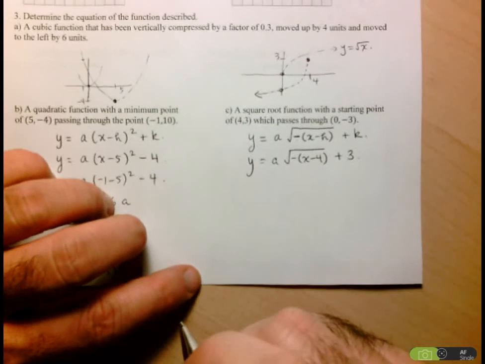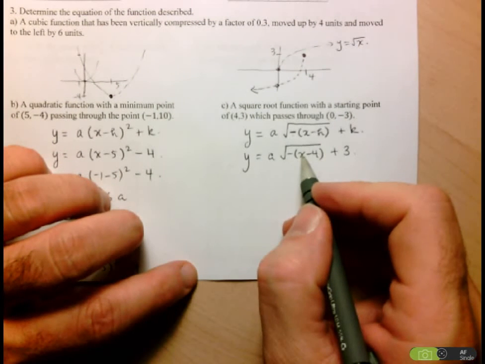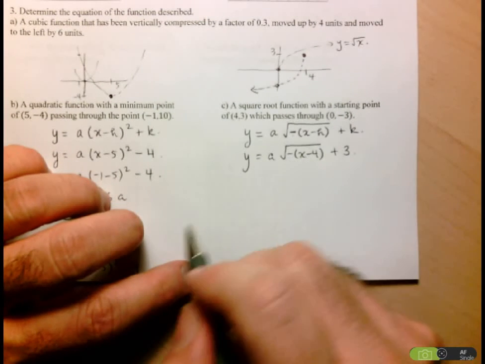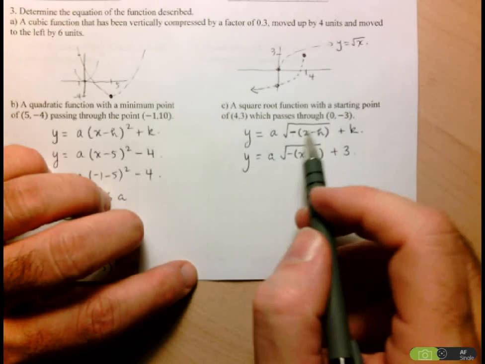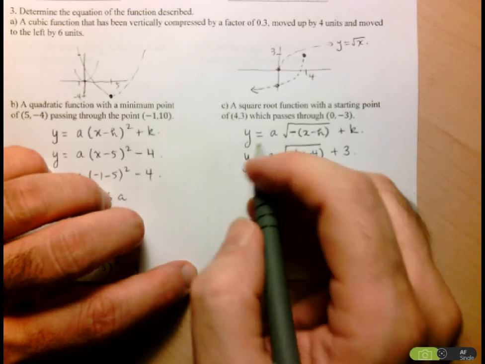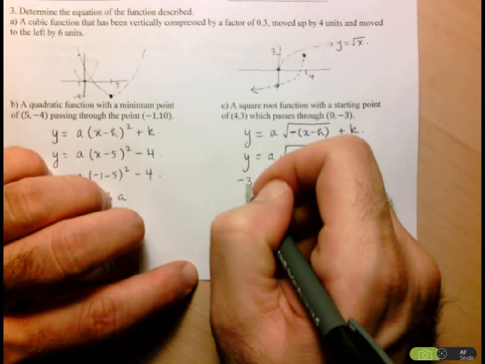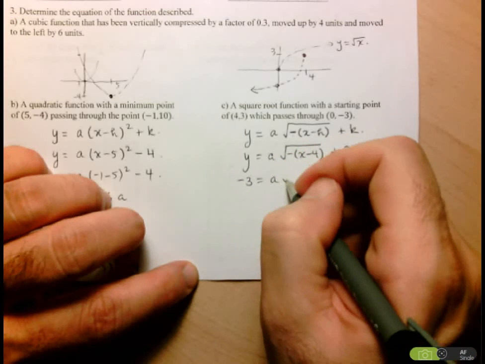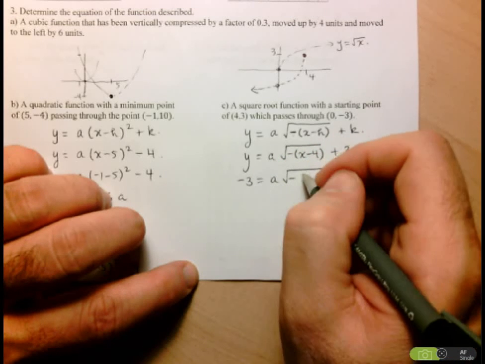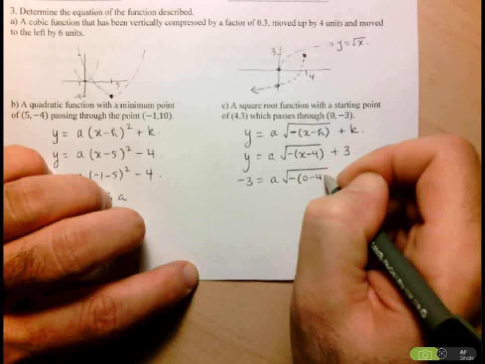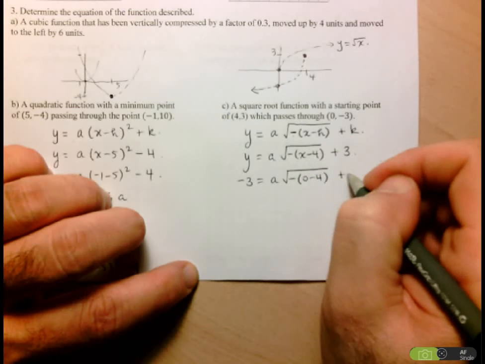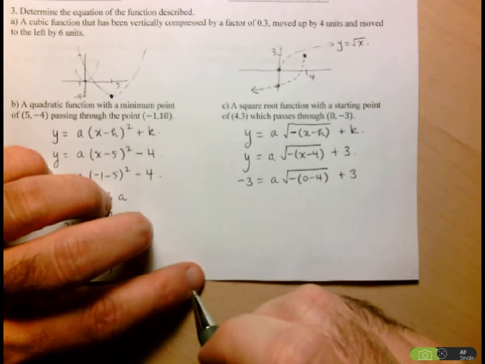And now again I can input the x and y value from our other point to solve for a. So here y equals negative 3, a, and here x would be equal to 0, and then plus 3. And so the only thing left is our a value.